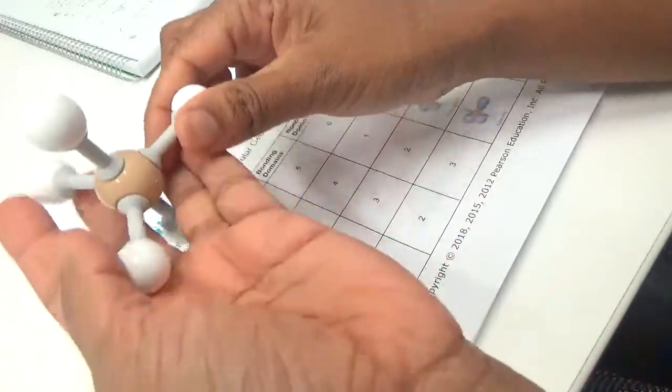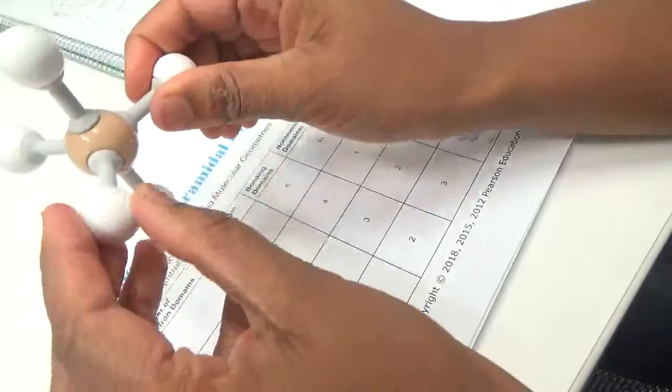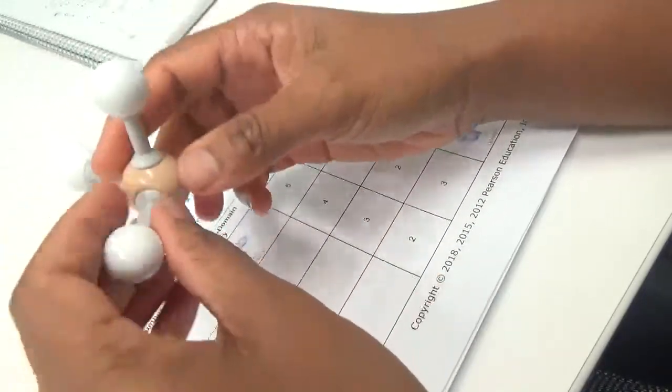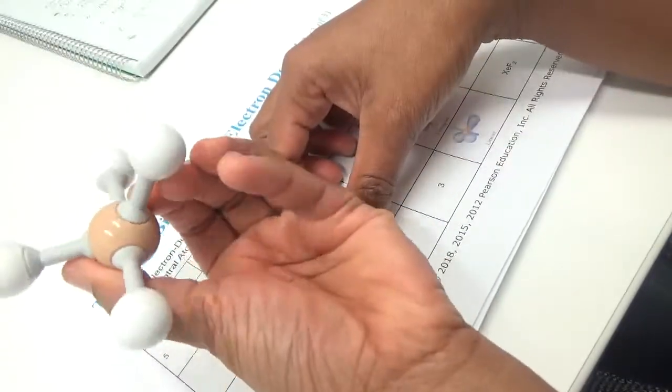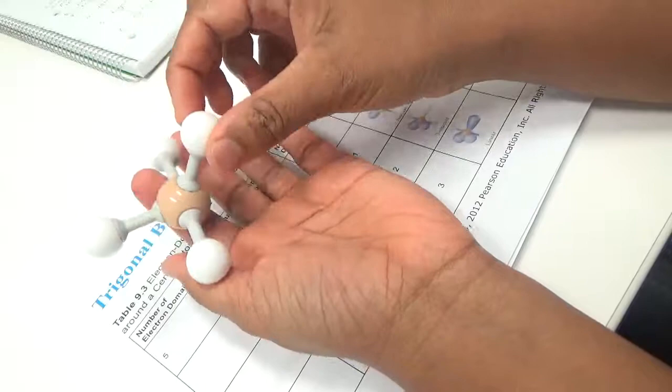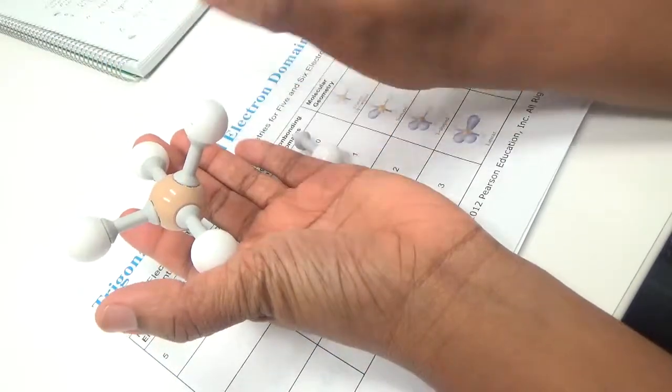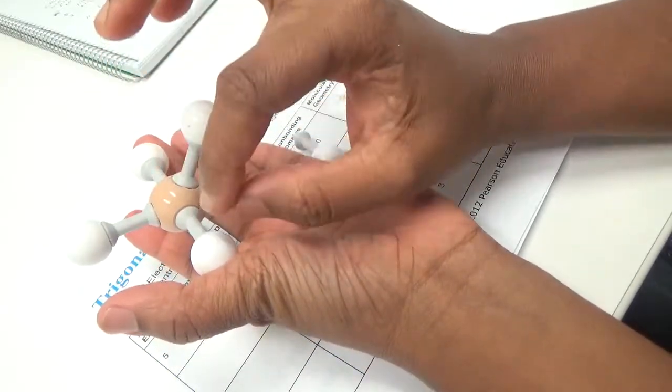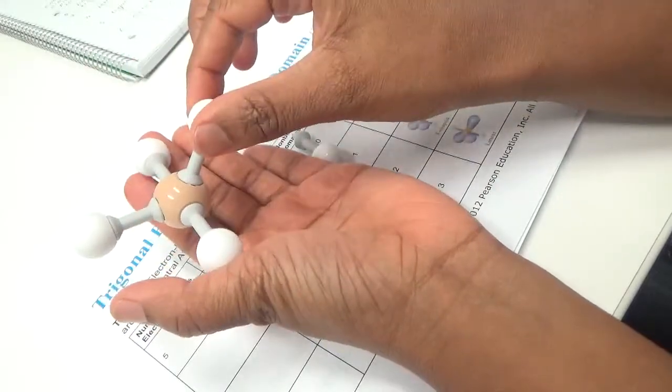Equatorial is on the plane, and up and down is axial. A lone pair always goes to the equatorial position. If you have one lone pair, what kind of shape is that? For me, I feel like a seesaw. So 5 electron groups around the central atom, 1 lone pair, it's seesaw.